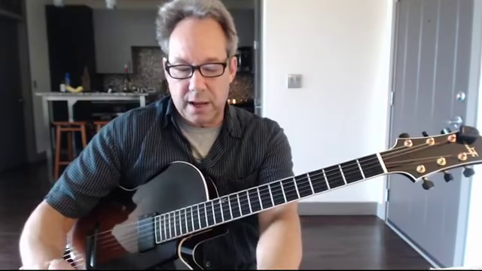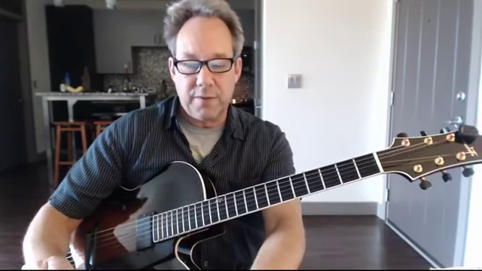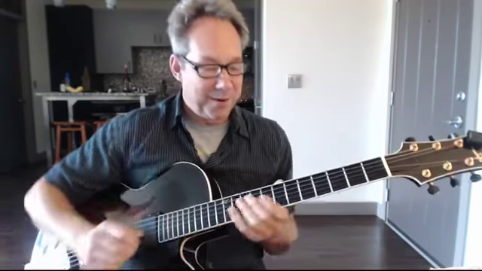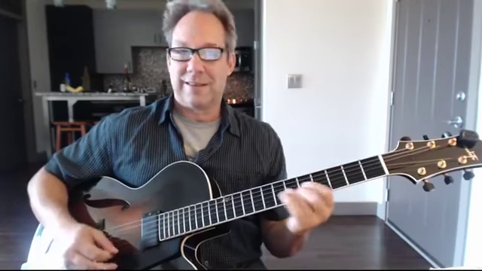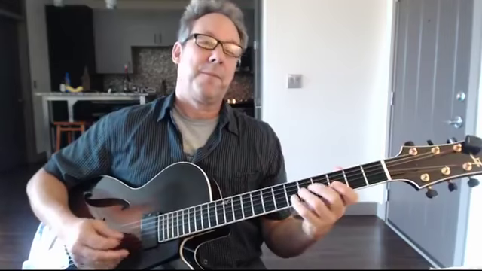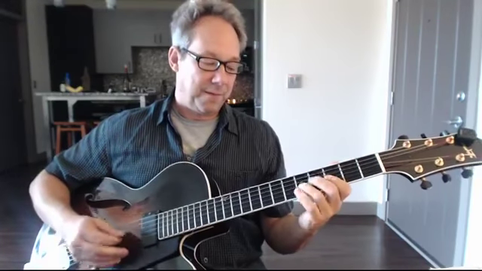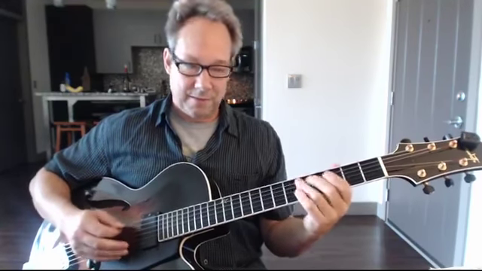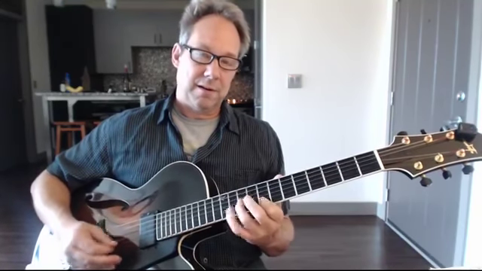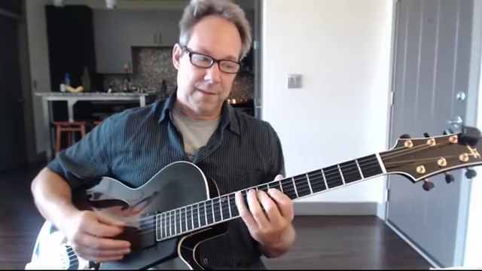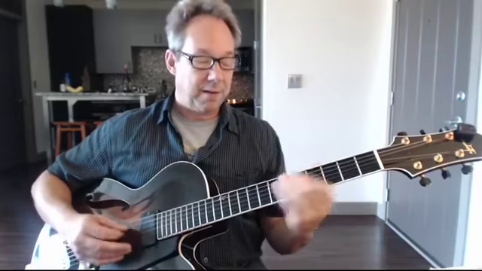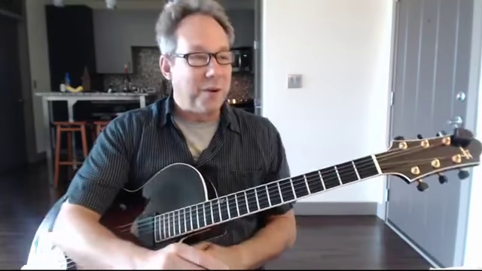So that's just some B flat major 7 stuff, and here's just B flat major pentatonic, a la the Allman Brothers. We've all heard that plenty.